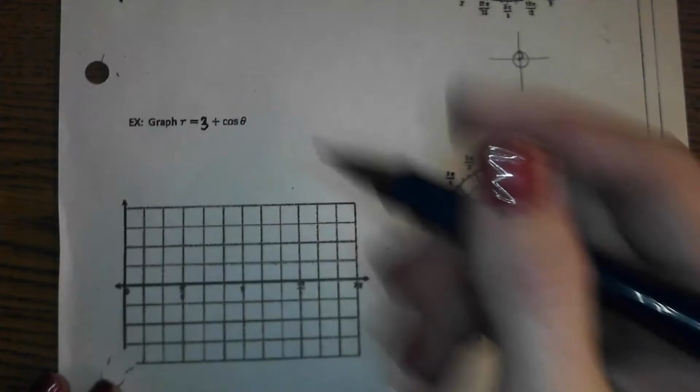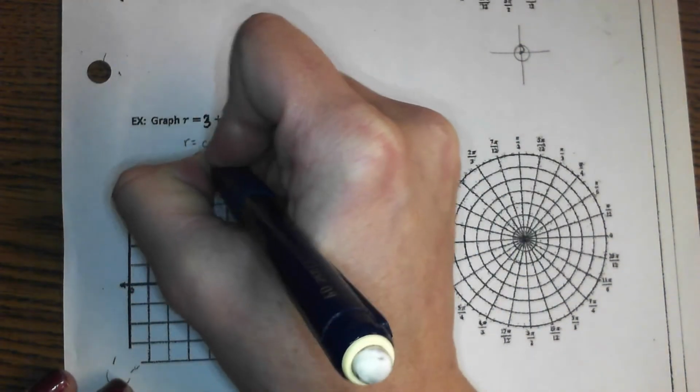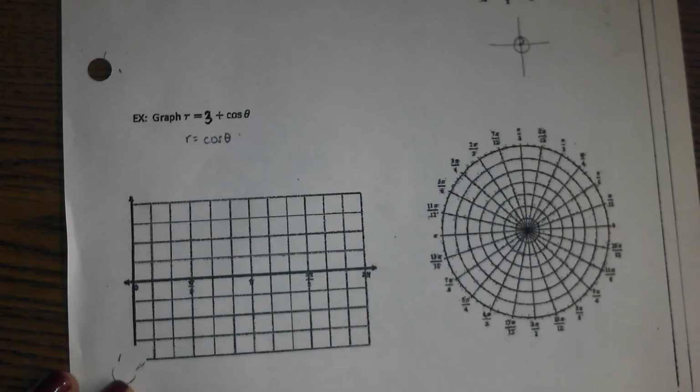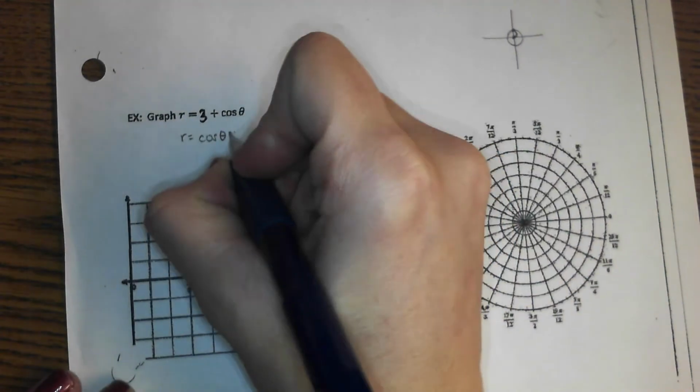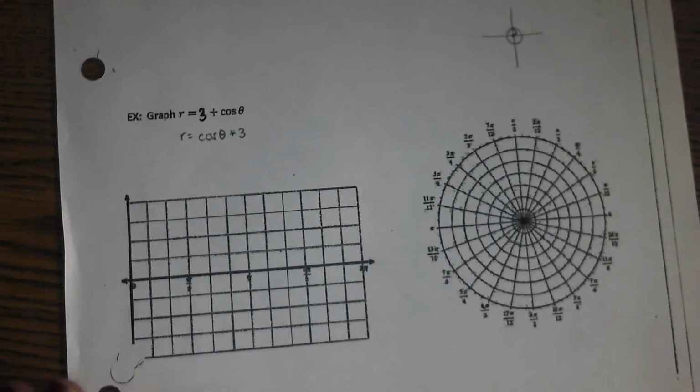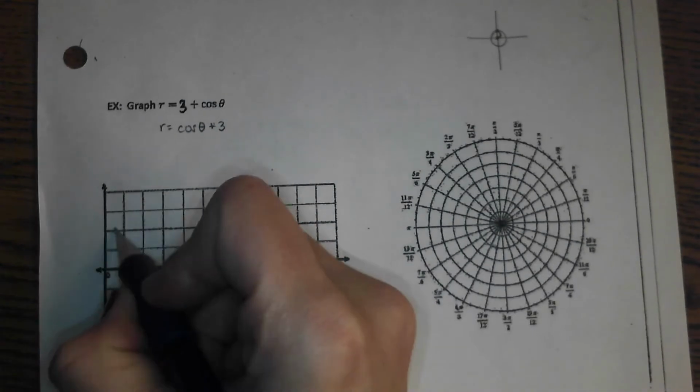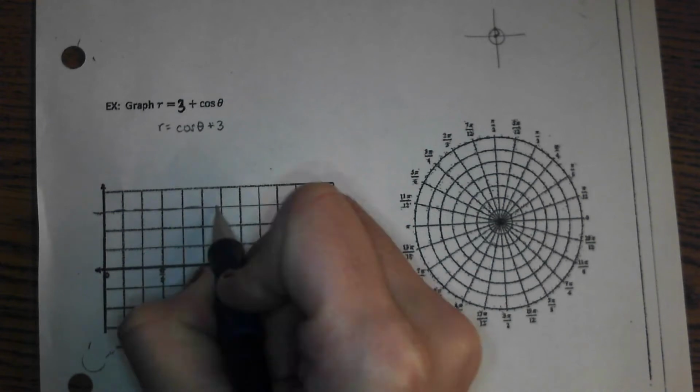Our second one, we have an electric one in the back if you want to. In the back there was just no outlet, otherwise I would have it up there. This is just your cosine curve shifted up 3 units. So 1, 2, 3 is going to put my midline here.